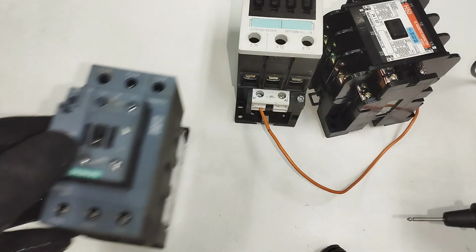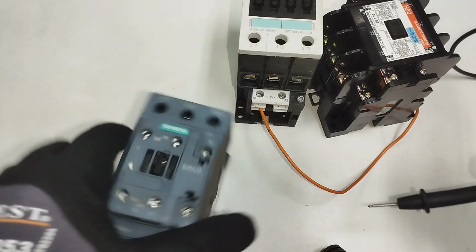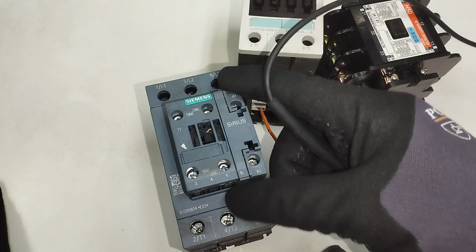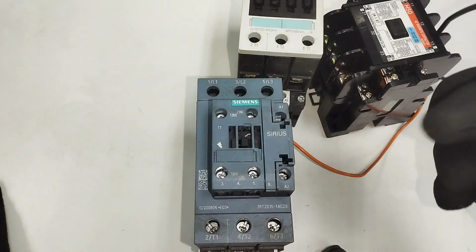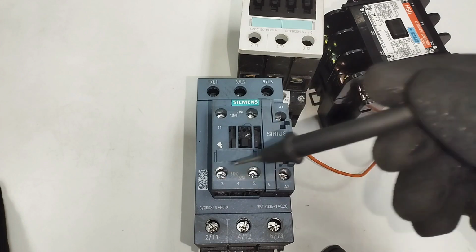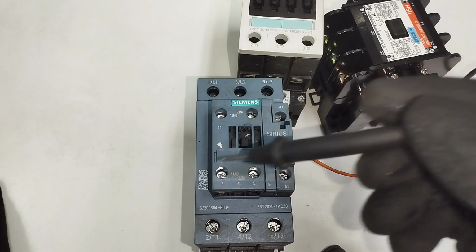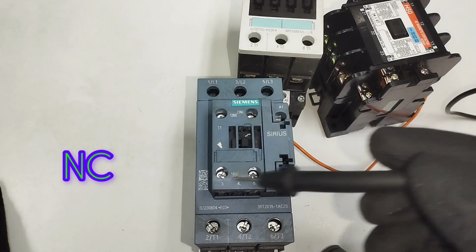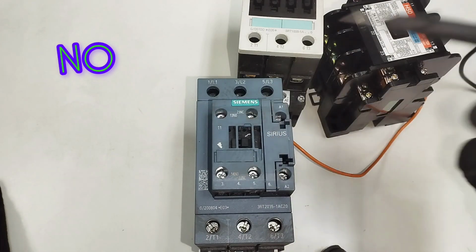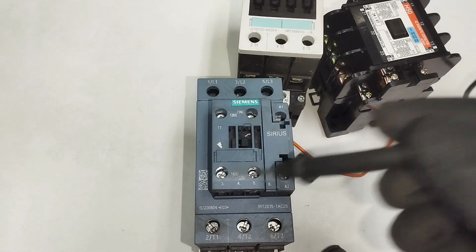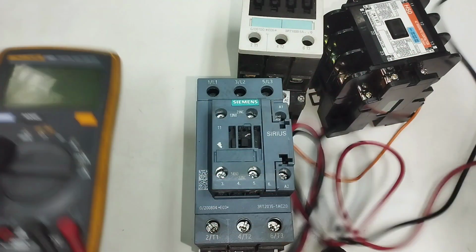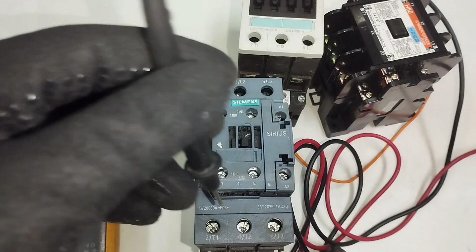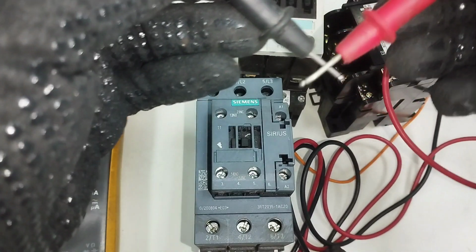We still have another contactor. This very contactor is a Siemens product. Let's check if we have auxiliary contact here. Yes, we have. This is auxiliary contact. This is normally close, normally open. Okay, this is normally open contact, and this is normally close contact. Okay, I think it's like this. Let me check. Let me use my meter. Like I said the other day, if you are confused, always use your meter to confirm your polarity, to confirm your terminal.